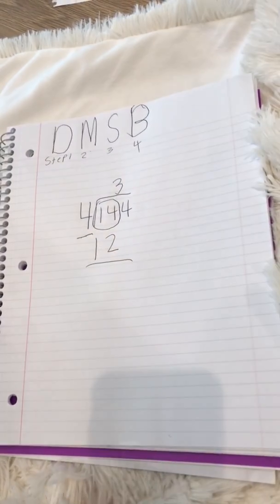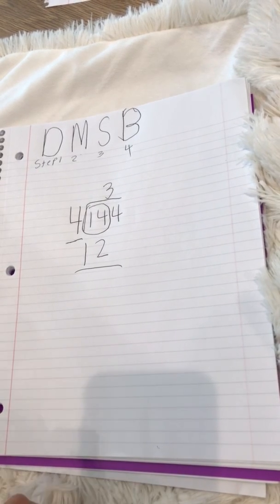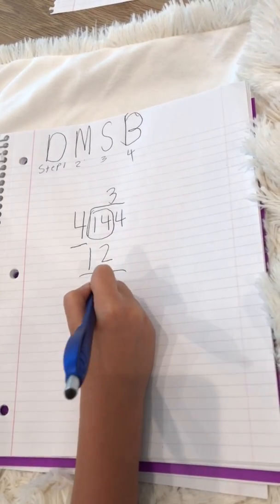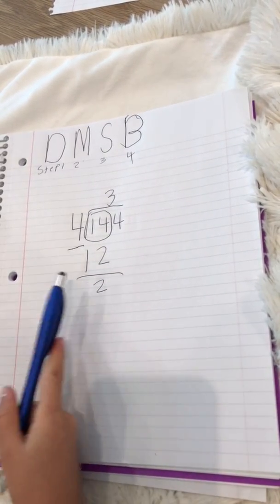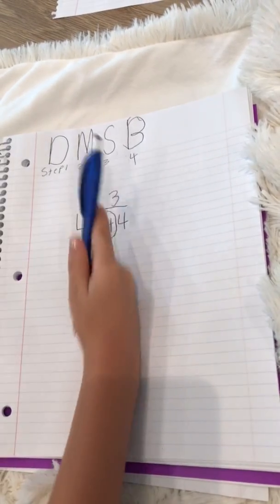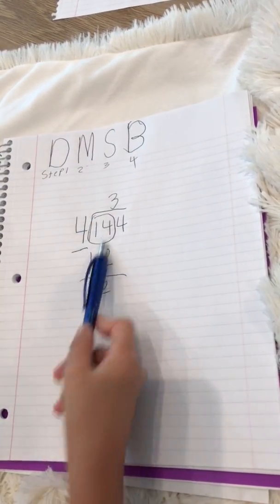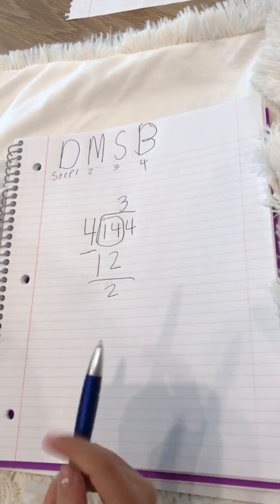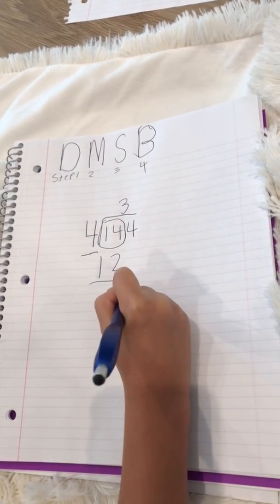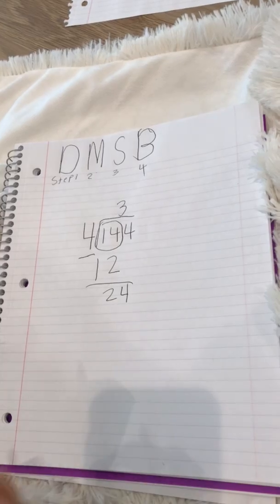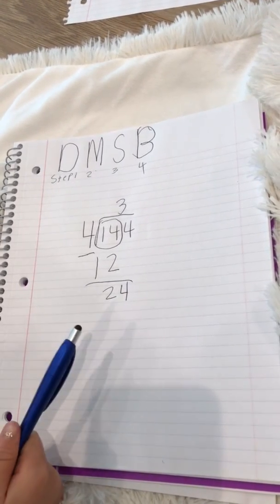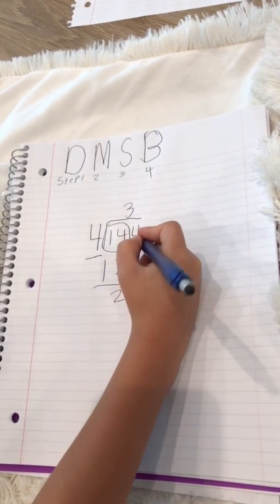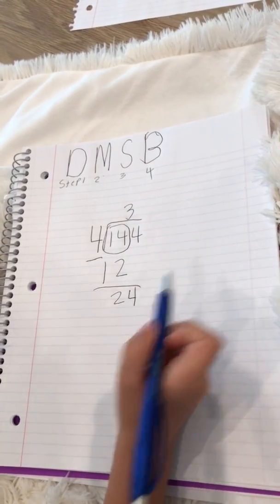14 minus 12 is 2. So with that 2, I'm just going to write it right here. And then we have to bring down. Because we've done our subtraction, here is our subtraction, and the B stands for bring down. So we want to bring down our 4. And which number do we have? We have 24. So with that 24, I'm just going to start over.